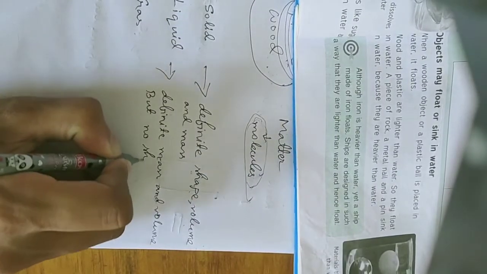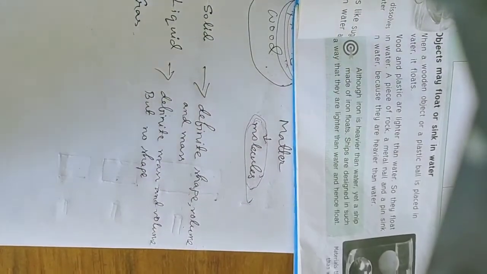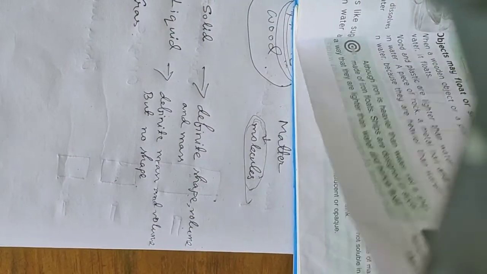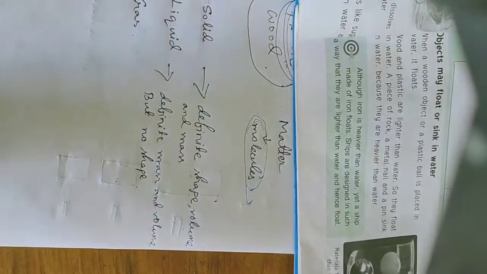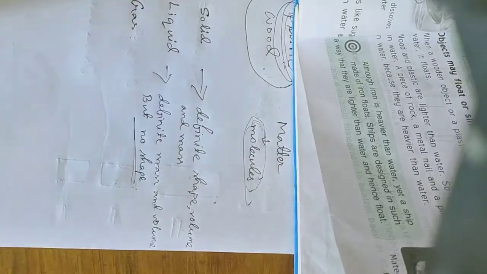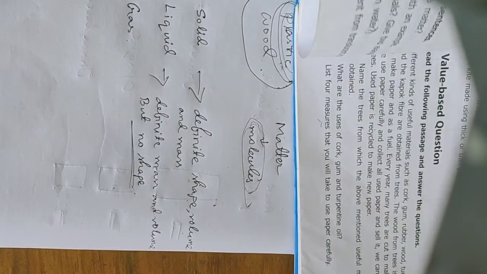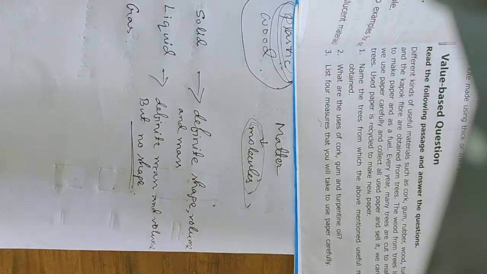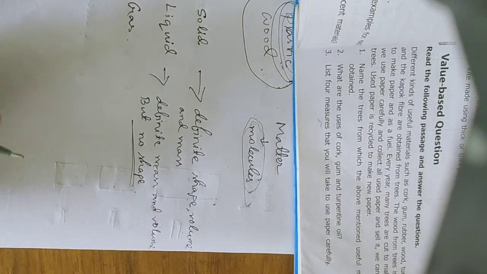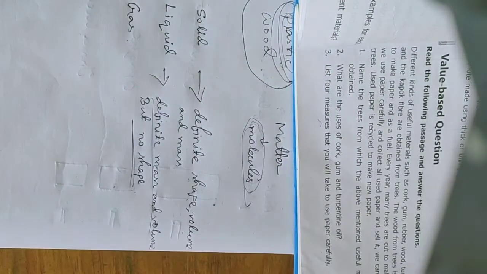See, if you pour a liquid in your glass, the liquid will take the shape of the glass. If you pour the liquid in a bottle, it will take the shape of the bottle. So it has no shape. Liquid has no shape, but it has definite mass and volume. Even if you pour it in a bottle or in a glass or anywhere, the weight of that liquid will always be the same. So it has definite mass and volume.